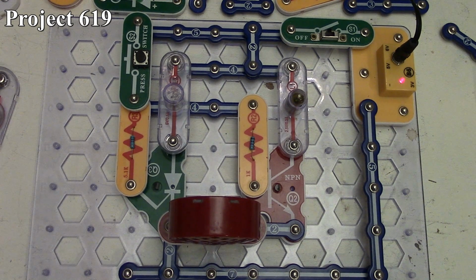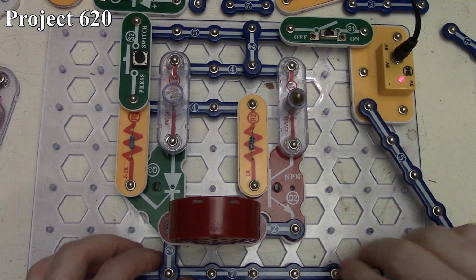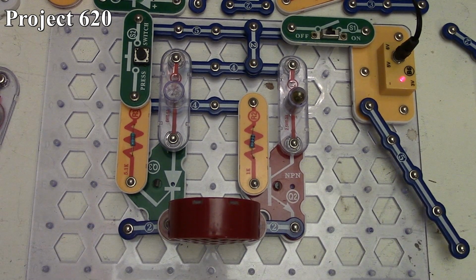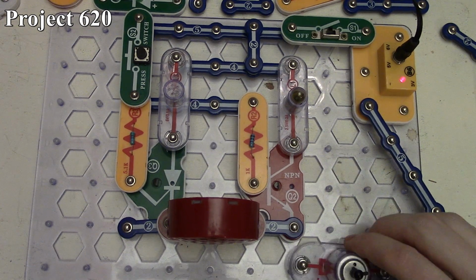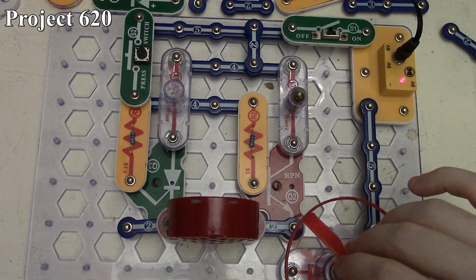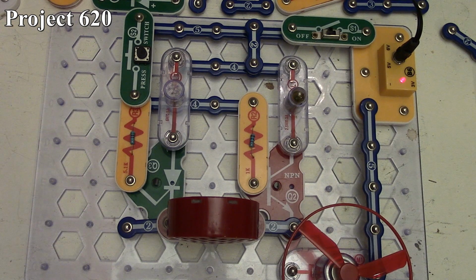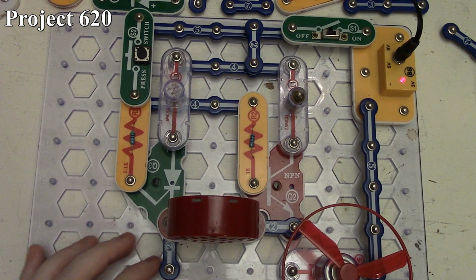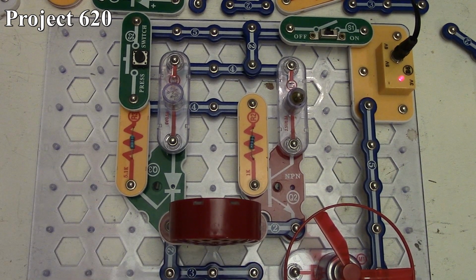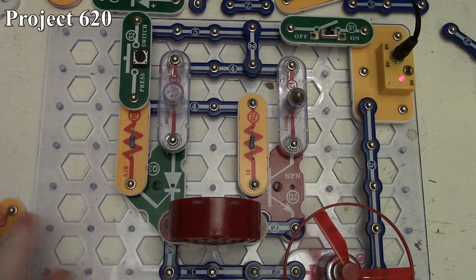So that's how Project 619 works. Now Project 620 is the 2-speed motor, and for that we're going to modify our circuit a little bit by including the motor down here. So let me take this away, put our motor here, complete with the fan. And then let's see how we're going to do this. Do that, this, and this.